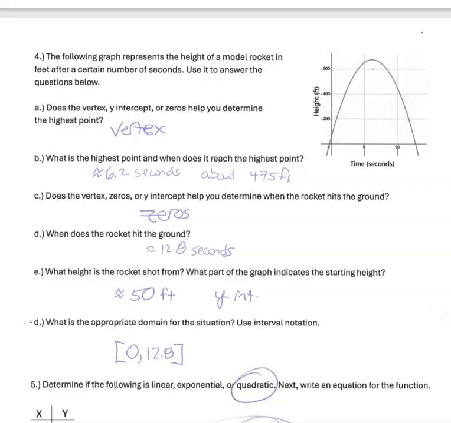Is it the vertex, the zeros, or the y-intercept that help you determine when the rocket hits the ground? That's going to be the zeros. And in this case, there's two zeros. One is negative, which makes no sense for the problem, and the other one is going to be positive. When does the rocket hit the ground? We ignore the zero that's in the negatives, and it looks like it is going to be about 12.8 seconds would be my guess.